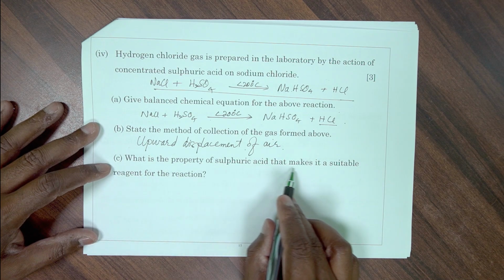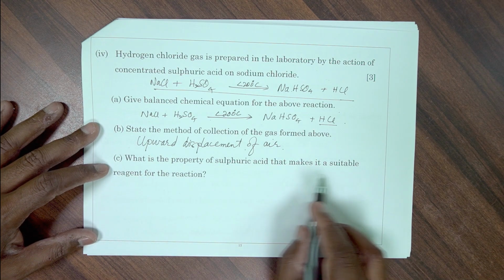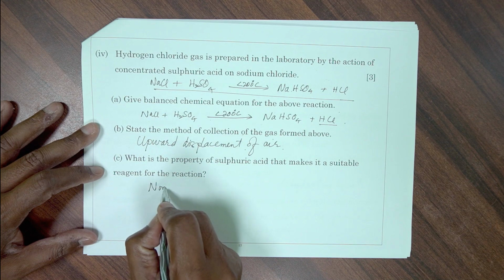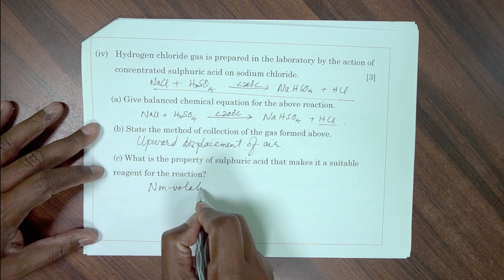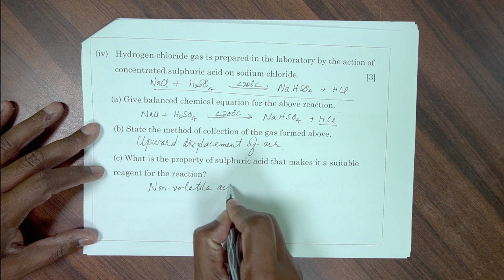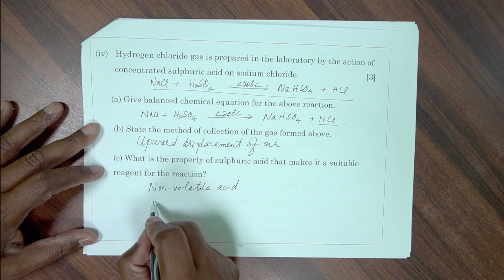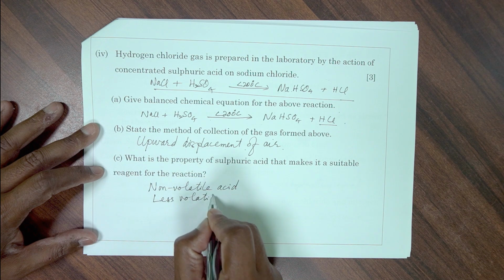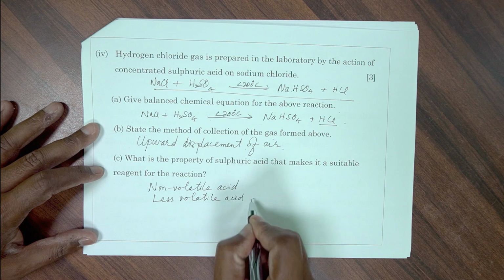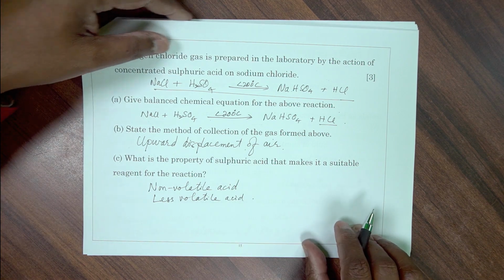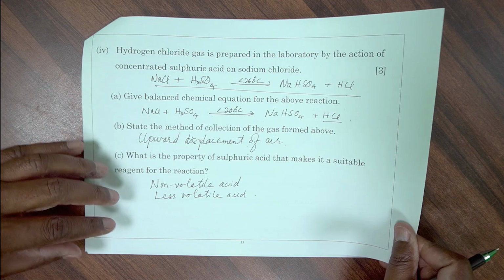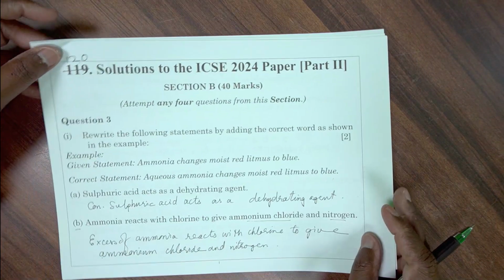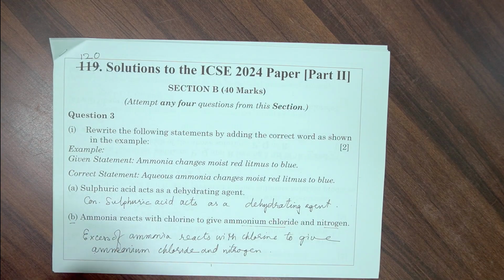What is the property of sulfuric acid that makes it a suitable reagent for the reaction? We know sulfuric acid is a non-volatile acid which can displace volatile acids. Non-volatile, or you may write less volatile acid. Okay, so this is the property of sulfuric acid. So for the 3 marks question, 3 answers are done. That's the end of part B, or section B, of this question paper 2024.